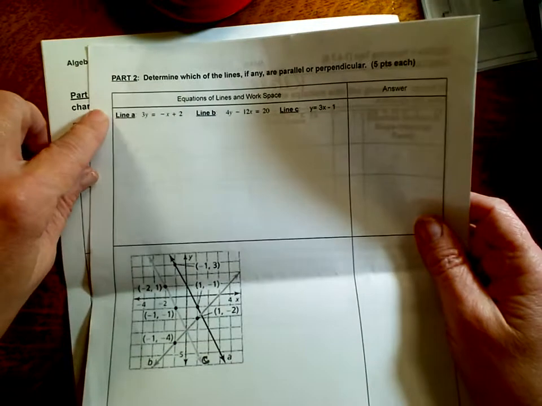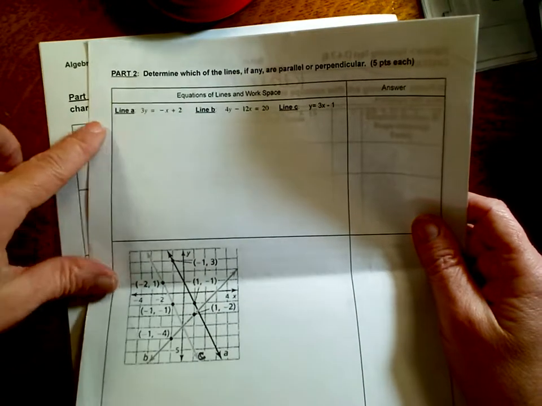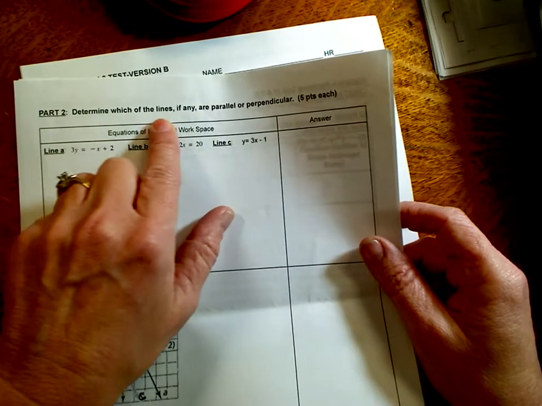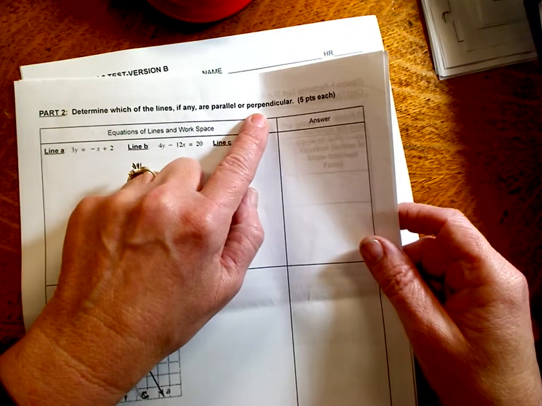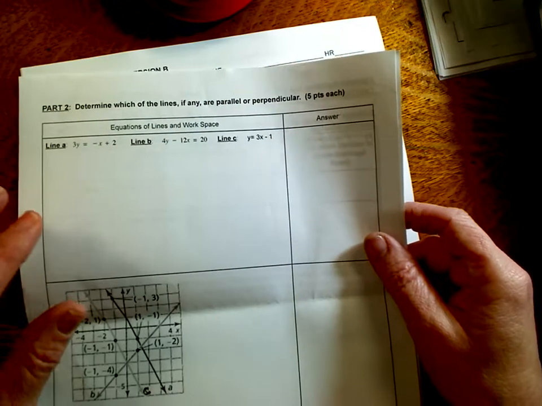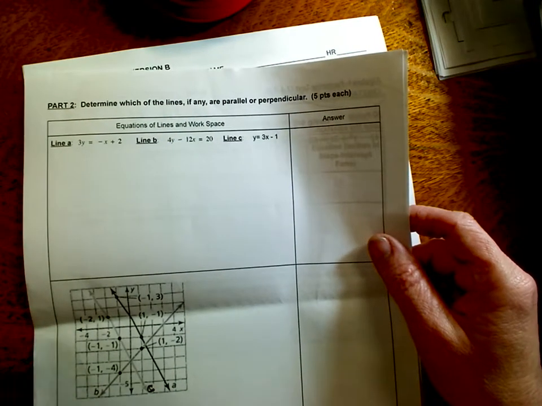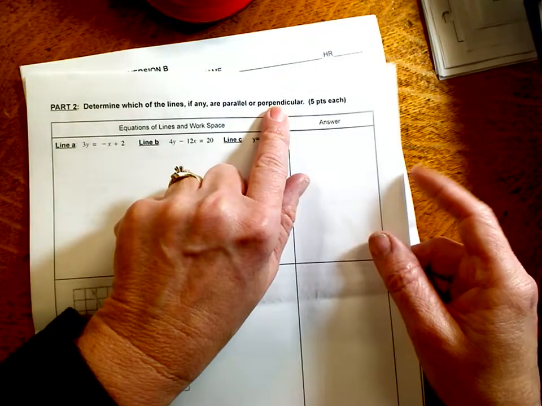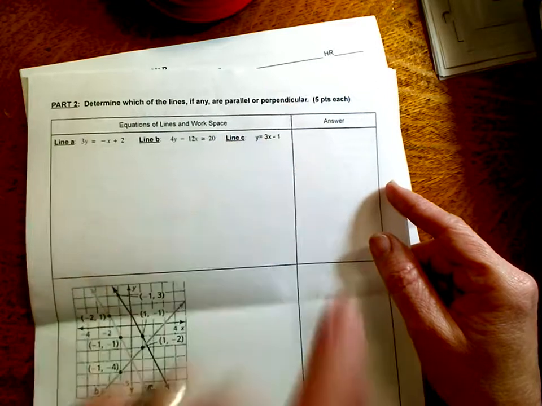So I apologize for not putting question 1, question 2. Maybe that would have been helpful. But these are two different questions. And you're just trying to determine if the lines are parallel or perpendicular. Now, in order to determine if they're parallel or perpendicular, what do you know about parallel lines? And what do you know about perpendicular lines? Again, perpendicular lines are lines that intersect but form a 90-degree angle.